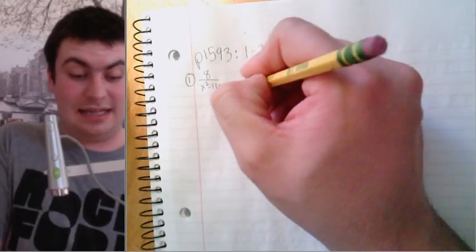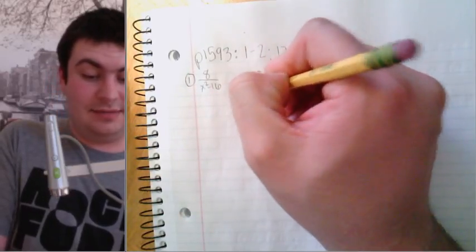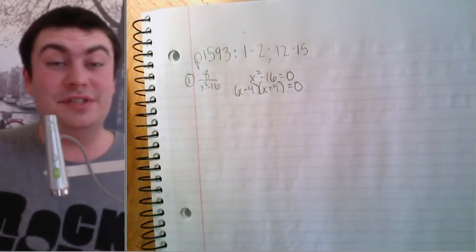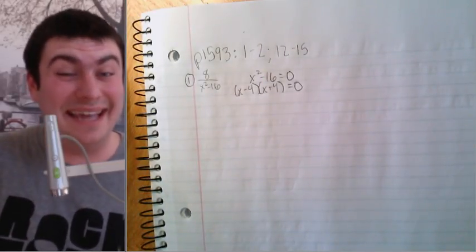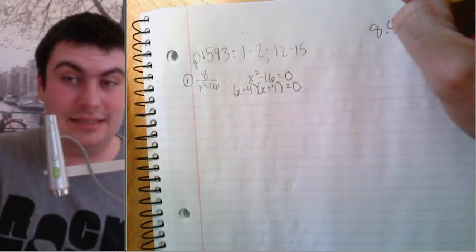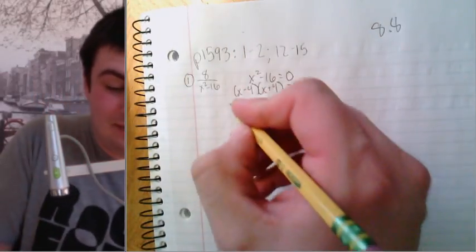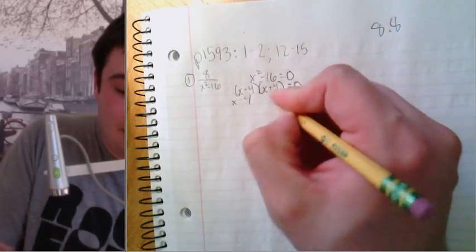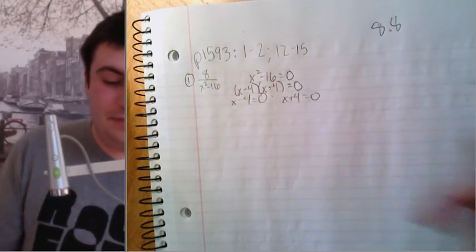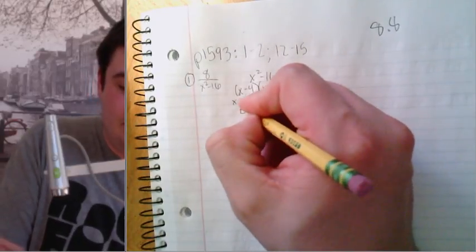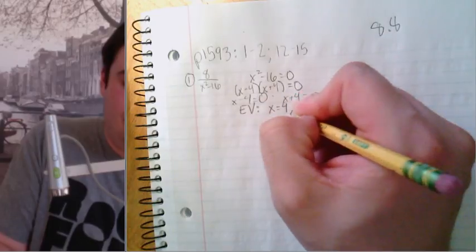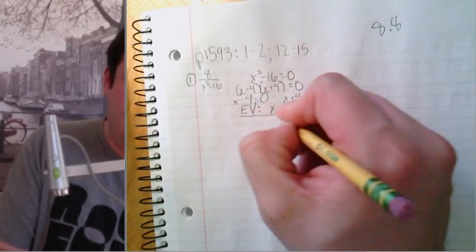So we're going to say that x minus 4 times x plus 4, because we have a difference of squares. If you don't remember your difference of squares, you might want to review section 8.8. Now, so we have x minus 4 is equal to 0, x plus 4 is equal to 0. So when we solve, we see that our excluded values are when x equals 4 or negative 4.